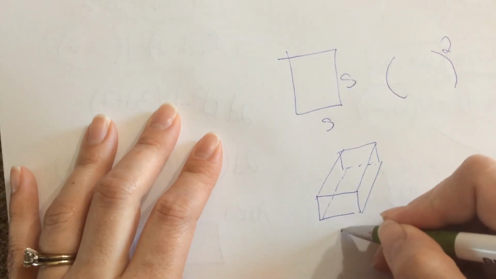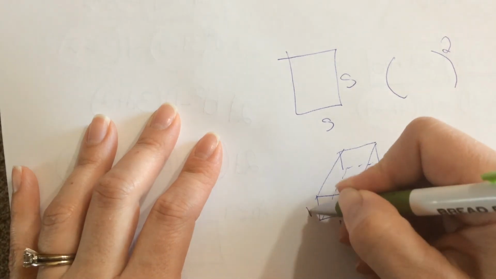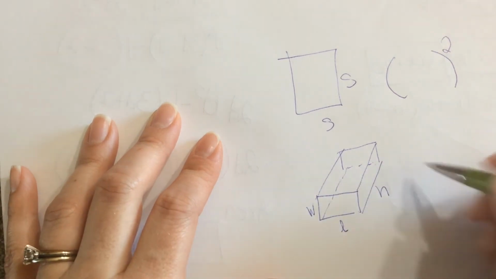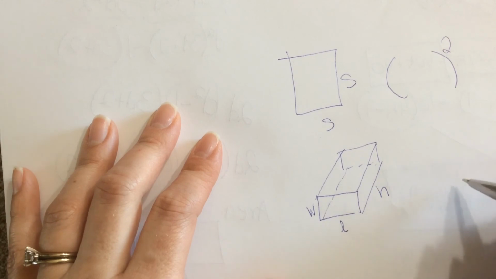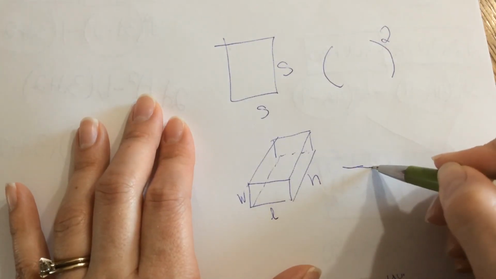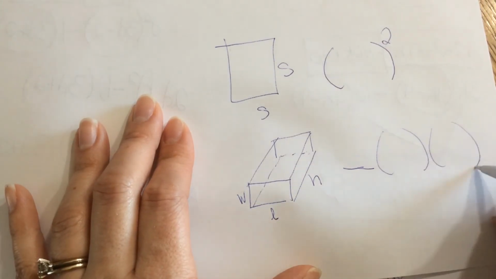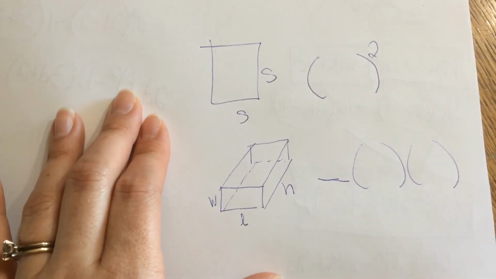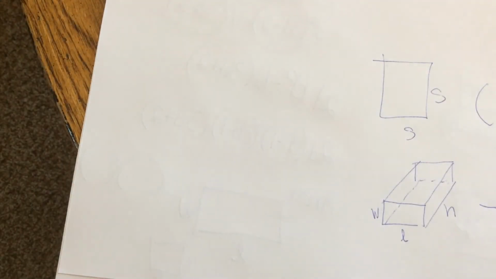So we have a length, a width, and a height. So on that one, you're probably going to have one of those that factors something out of everything and gives you those three factors.